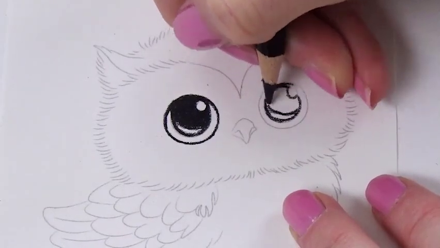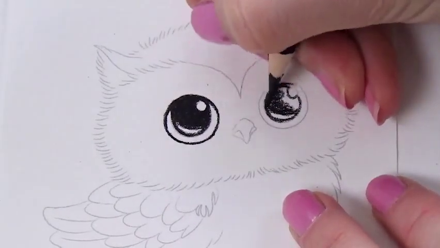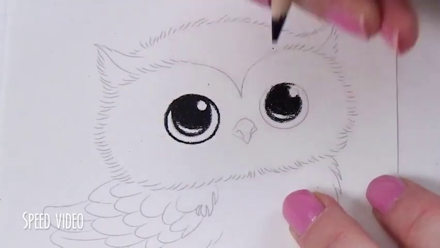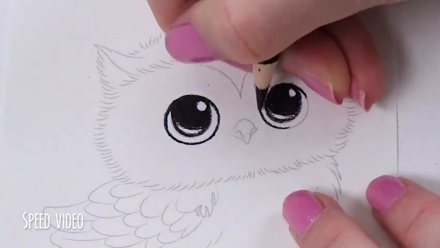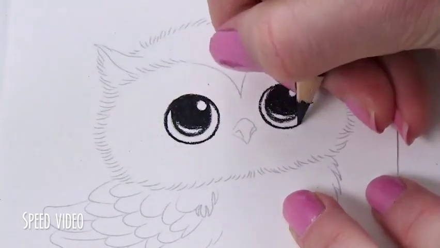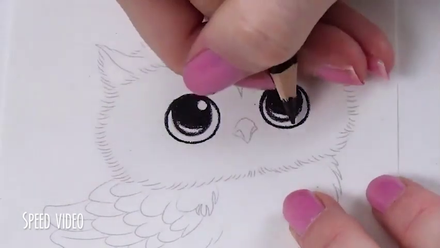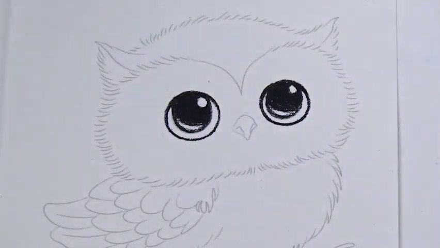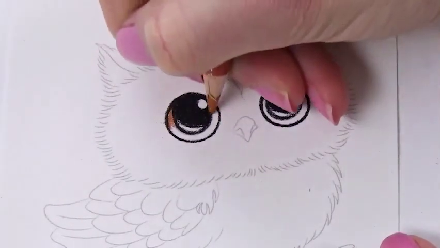Create that same U shape in the bottom left corner and try and keep it about the same size and same position that you did in the first eye. All right, now once you've done that, I'm going to grab a little bit of my mineral orange and I'm going to apply this into the top of the iris here.